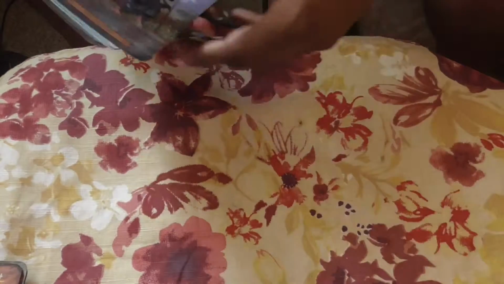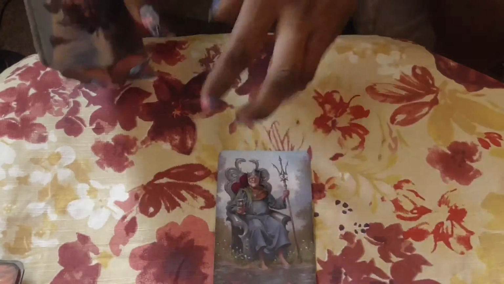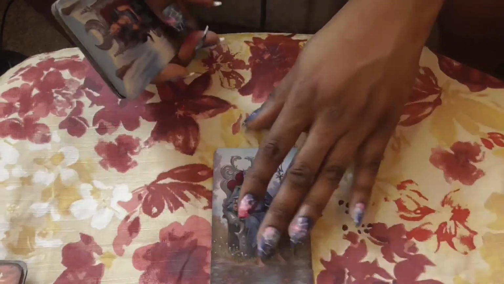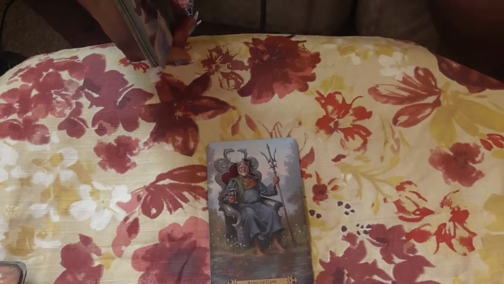Passion. Similar, not similar. The Ace of Cups can also mean passion, but the court cards are more representative of a type of energy within a person, right? So it's like a very passionate type of person, but they're also very emotionally secure. Okay, all right. Next, we're gonna go to Pentacles.